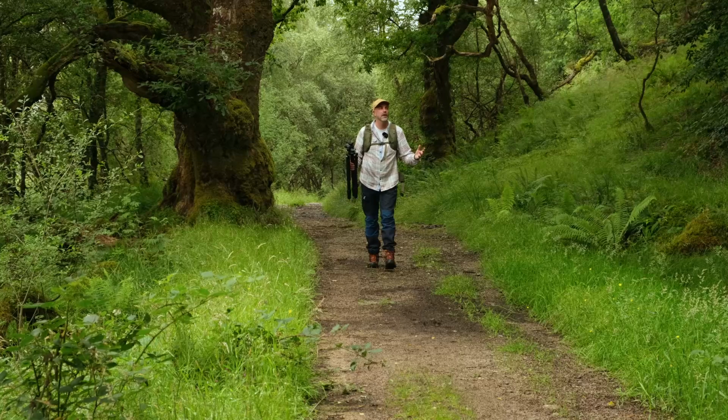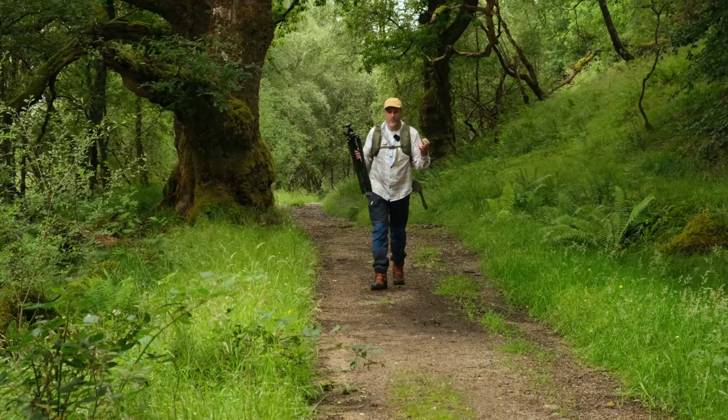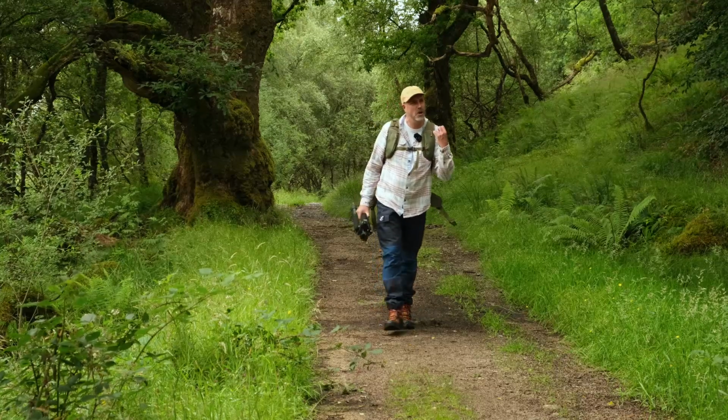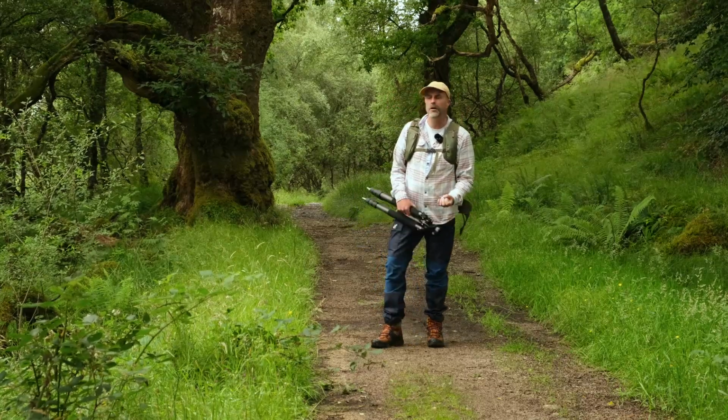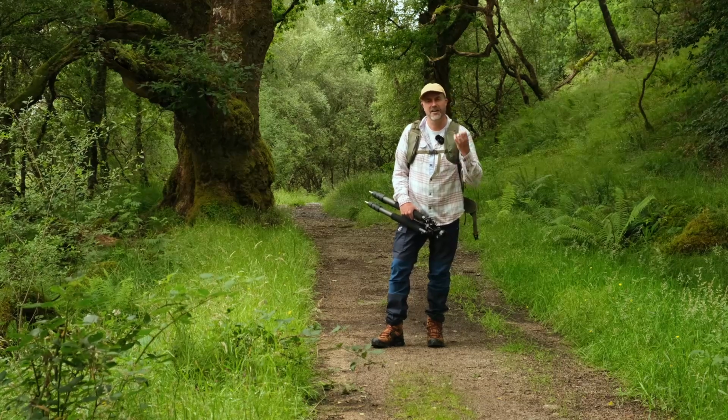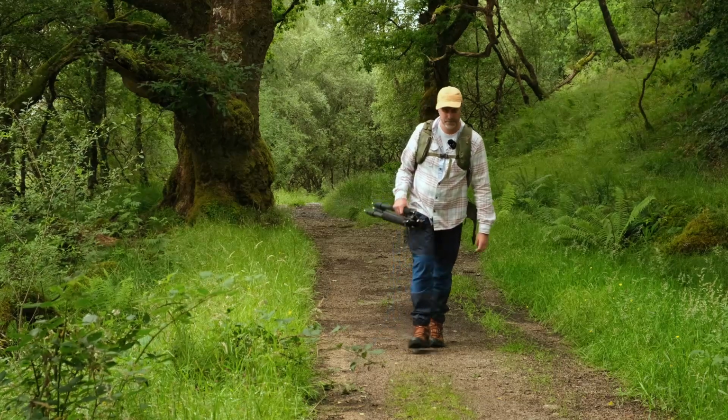Of course, a lot of people come to the West Coast for those dramatic mountain scenes and those seascapes which stretch on for miles. But coming to the forests, they're just as inspiring and it's just as dramatic.